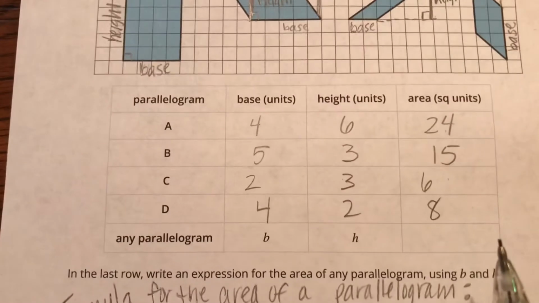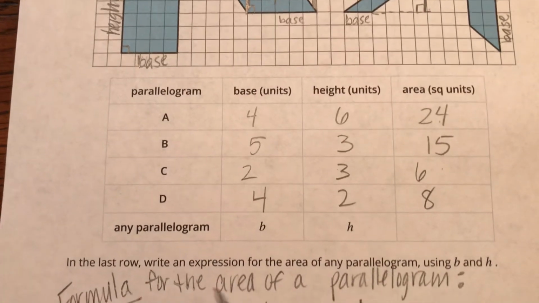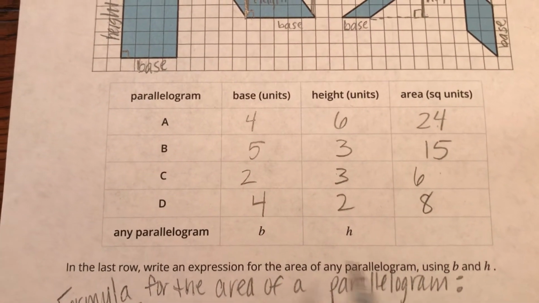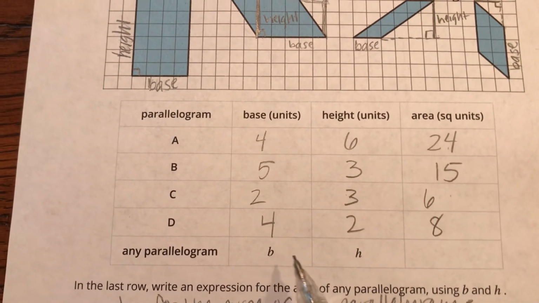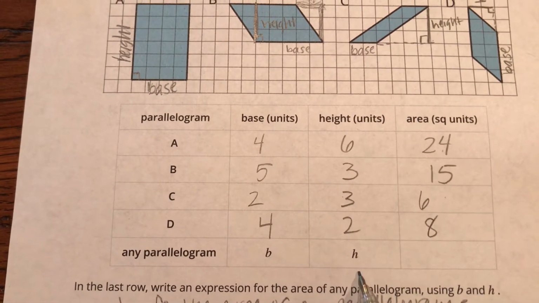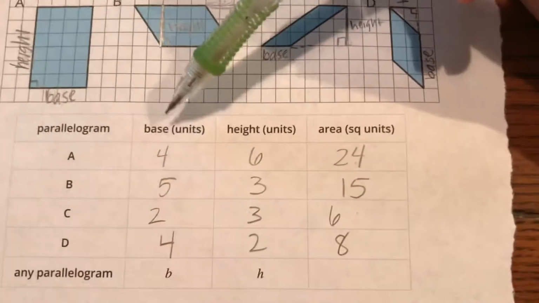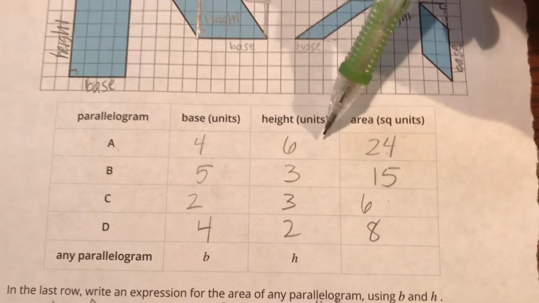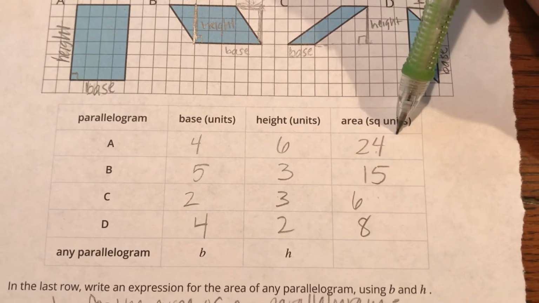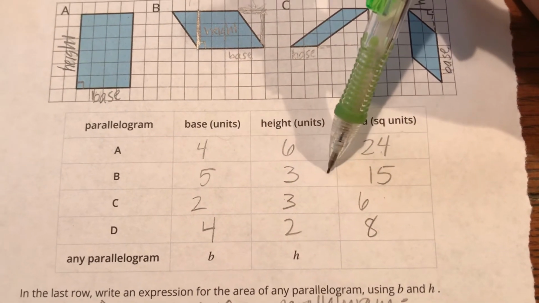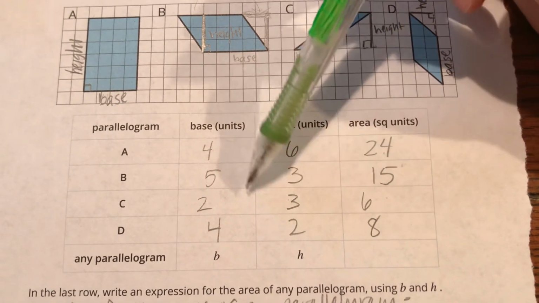So then it's asking for an expression down here for the area of any parallelogram, if B is the base and H is the height. So if you look at the pattern, what is happening here? Every time you have a base and a height and an area, what is the relationship between the base, the height, and the area?